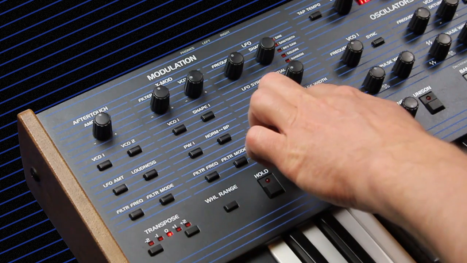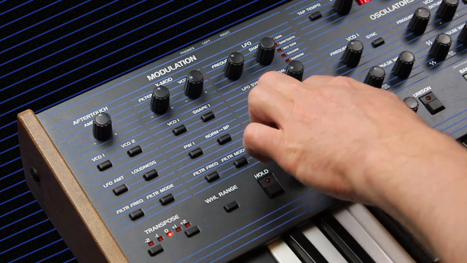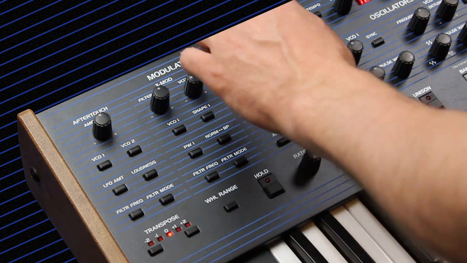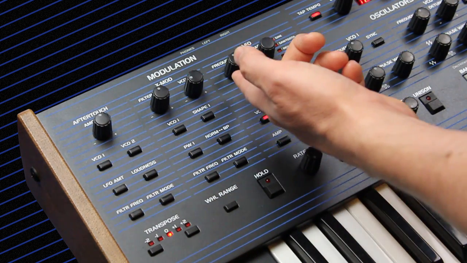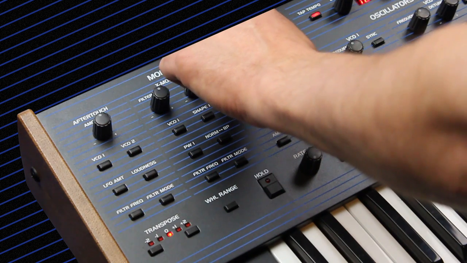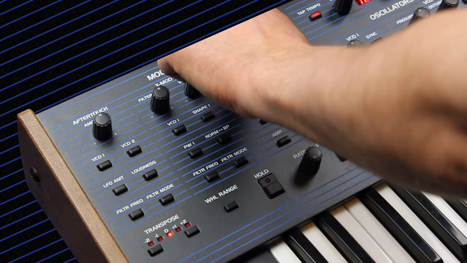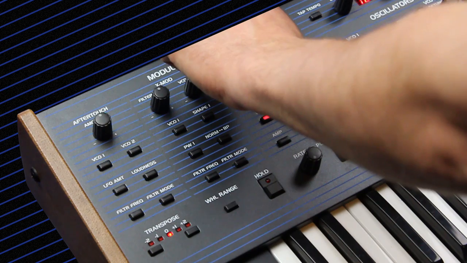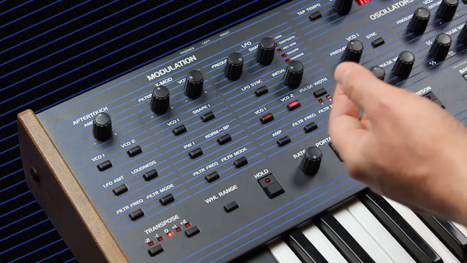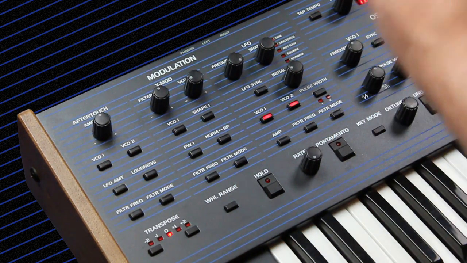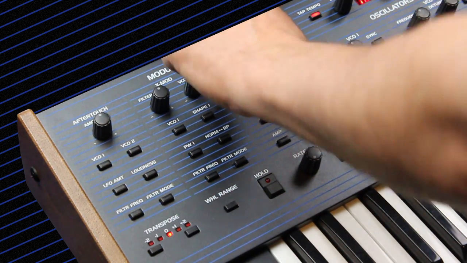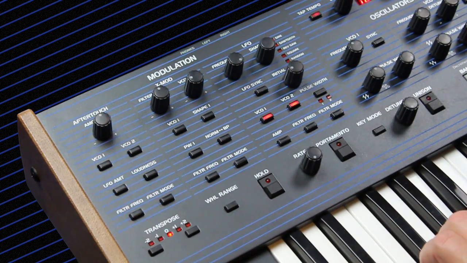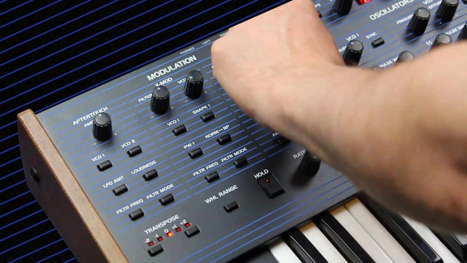Let's modulate both of them so we can hear some of the wave shapes. Of course, we can control the frequency with the frequency knob. And the frequency goes up into the audio range, so you can use it as a distortion source. Because right now it is, let's turn it all the way up.